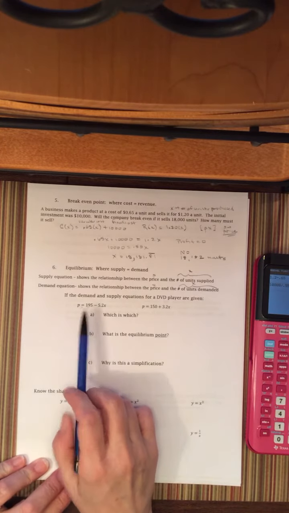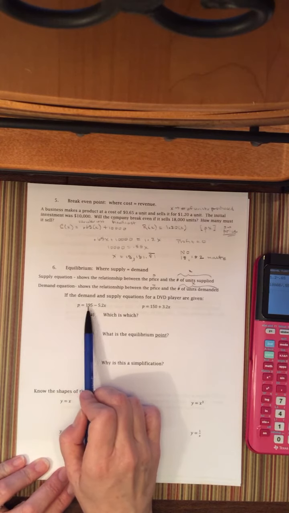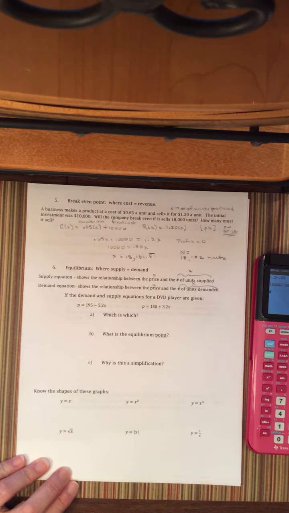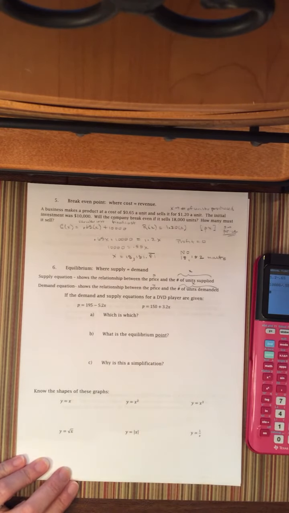So if you're given this demand, or this equation, P equals 195 minus 0.52x, and this one, P equals 150 plus 3.2x, the first thing that you want to consider is which is the supply and which is the demand. The way to figure that out is if you are imagining being a supplier, the higher the price, the more you would like to supply.